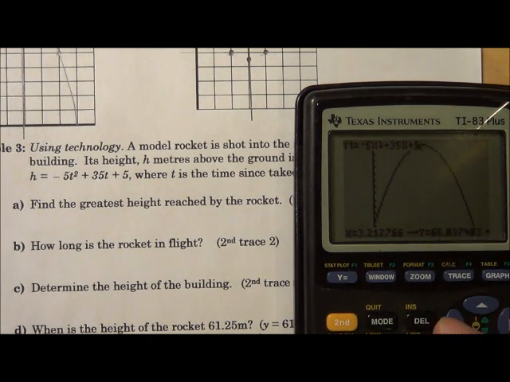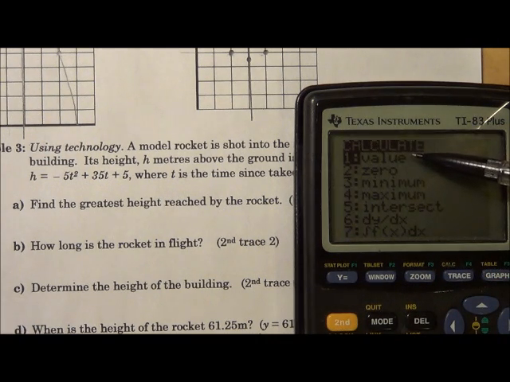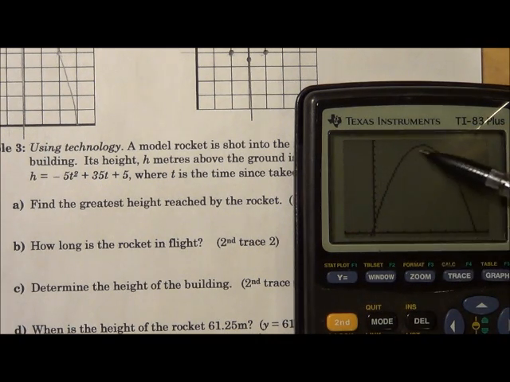Well, we don't really want to guess exactly what it is, so what we're going to do is press second and trace. When we do second, we're actually looking at the calc menu, which means we're trying to calculate something. So second, trace, and because the graph is opening down like that, is this going to be a maximum or a minimum value?